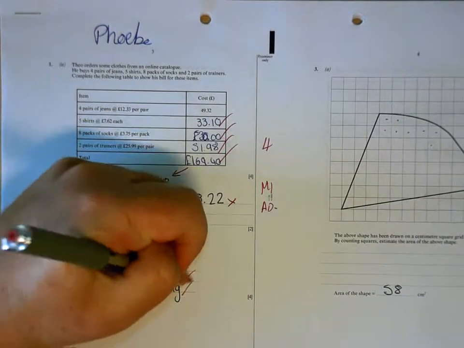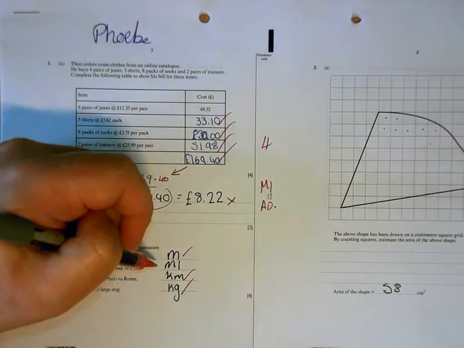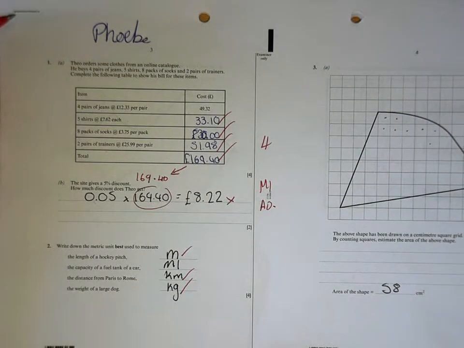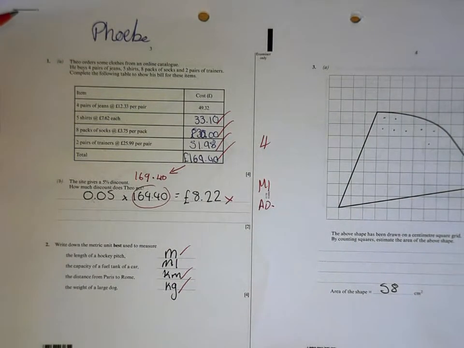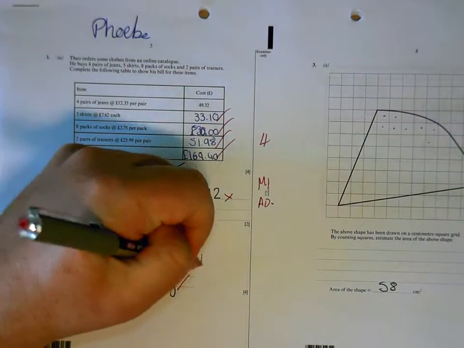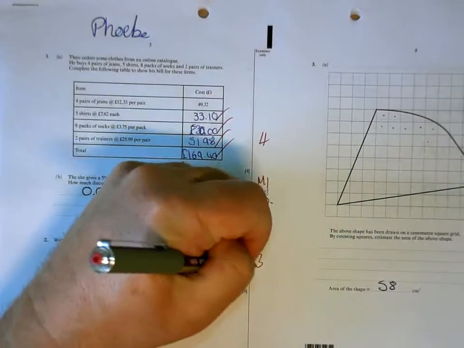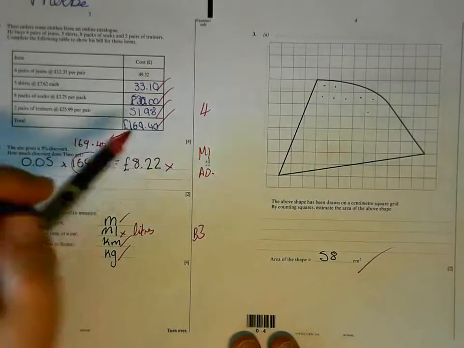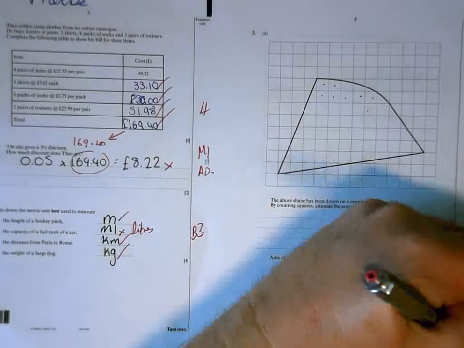Meters is good, kilometers and kilograms is good. Milliliters is a small unit of volume. Okay, a teaspoon is measured in milliliters. A can of Coke would be measured in milliliters, but anything from above a bottle of pop, which would be a litre, a fuel tank is going to be litres. Okay, so you're going to get 3 there. That's good, 2 marks. So total for the first page, 6/10.